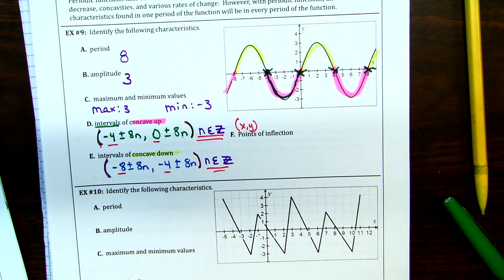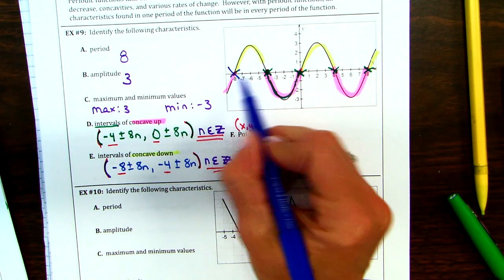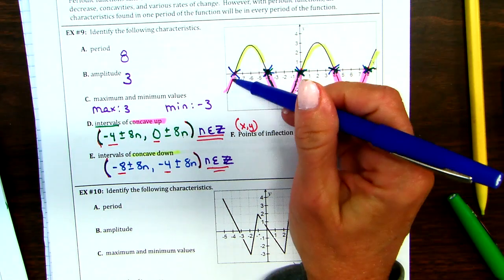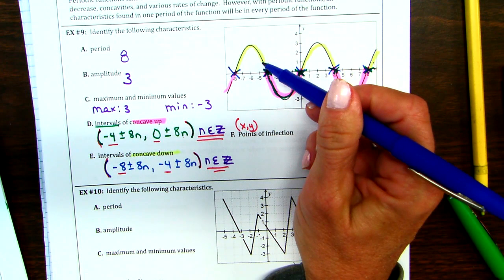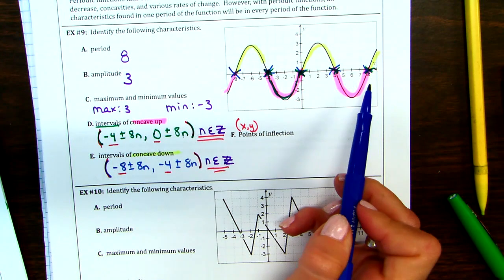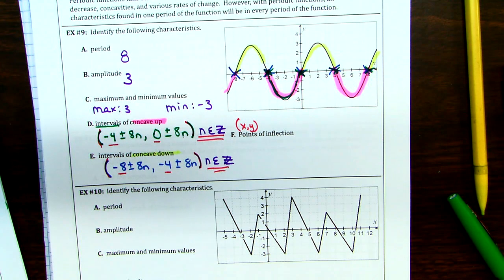Well, points of inflection, review, is where your graph changes from concave up to concave down, or vice versa, concave down to concave up. So all of these x's are points of inflection. And it goes on forever, NEZ, all right? So how do we list that?